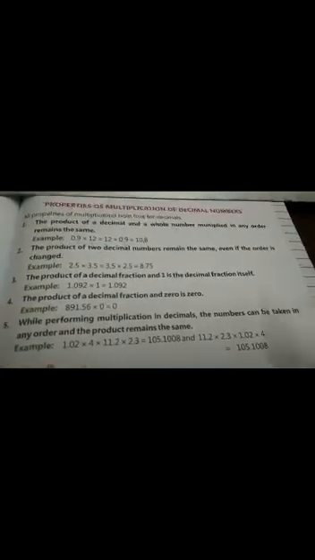But if I interchange the positions of any of these 4 multipliers, like 11.2 into 2.3 into 1.02 into 4, then also my answer will be same. So changing the position doesn't make a difference. The product will always be the same. So these are the important properties of multiplication of decimal numbers.